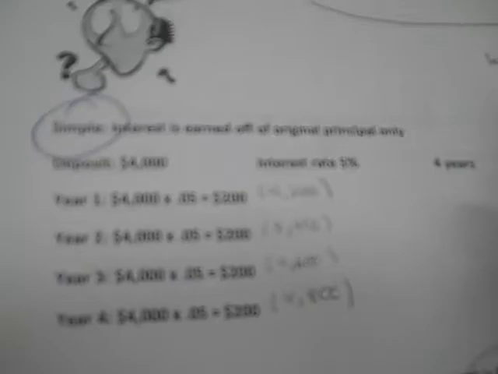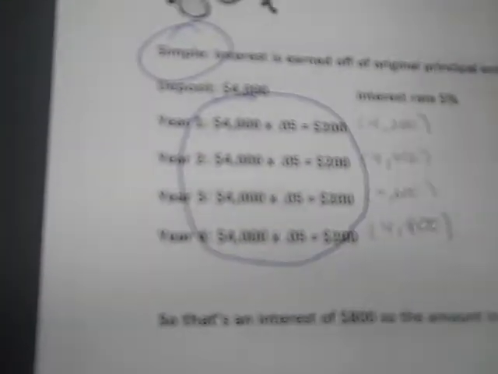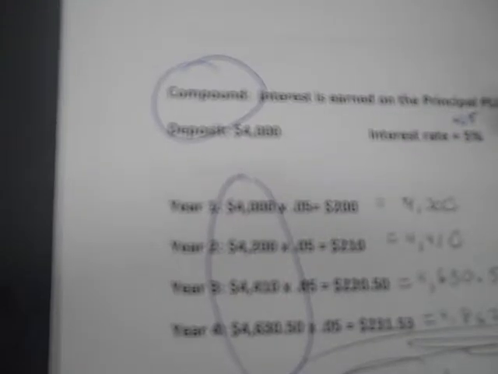So it's different. So what is different in simple and compound? Let's talk about this. What do you notice when you look through here? Here it looks like my principal is the same.